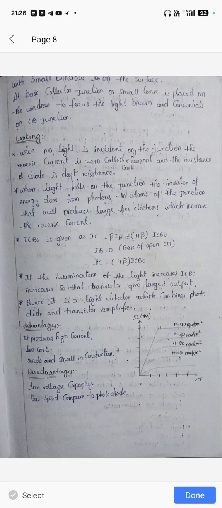Working: when no light is incident on the junction, the reverse current is zero, called dark current, and the resistance of the diode is the dark resistance. When light falls on the junction, the transfer of energy is done from photons to atoms of the junction, which produces large numbers of free electrons, which increases the reverse current. IC is equal to beta IB plus (1 plus beta) ICBO.